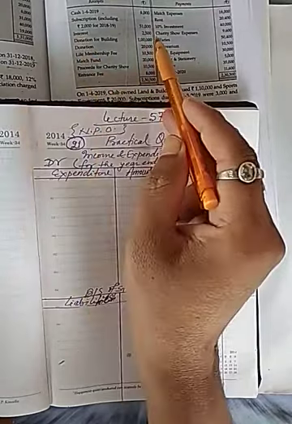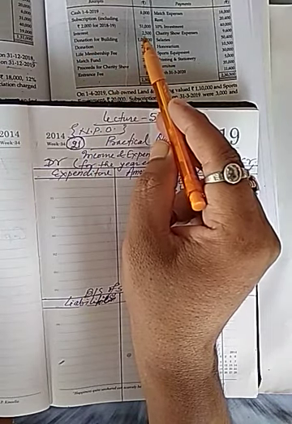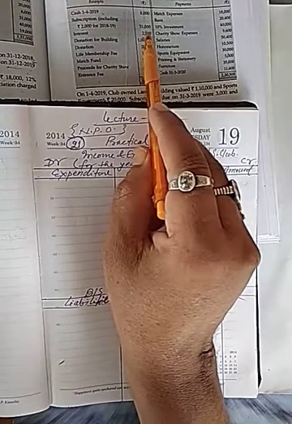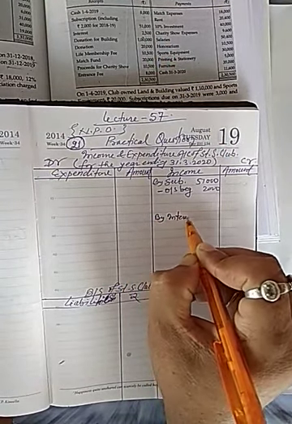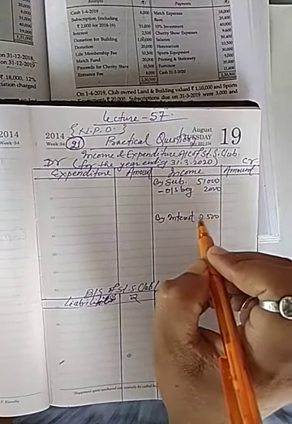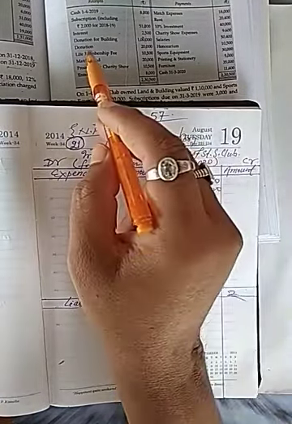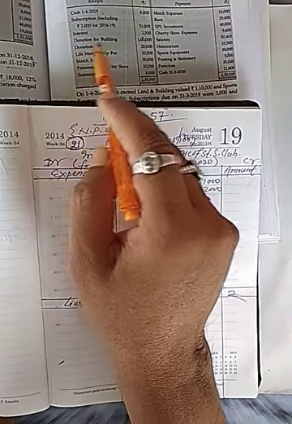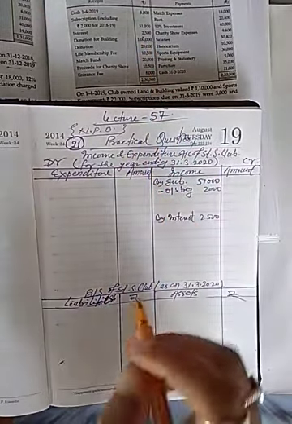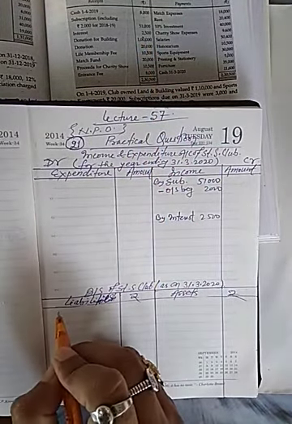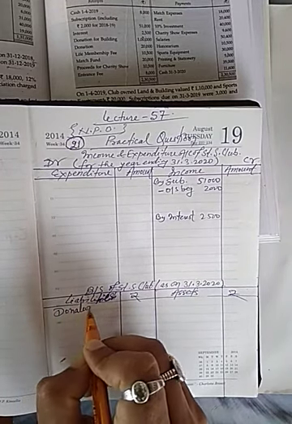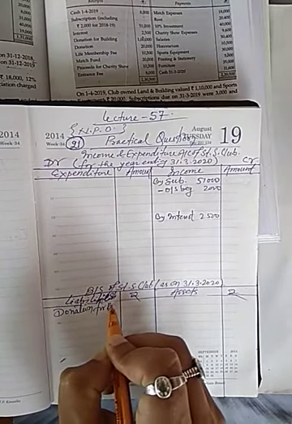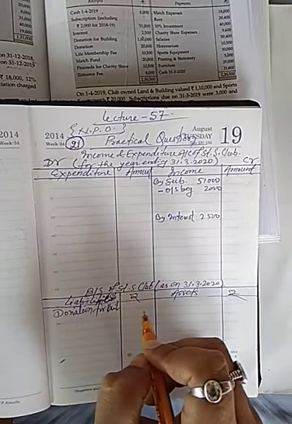Now interest, rupees 2000 and 5,500 is given. So I will write also by interest 2,500. Now donation for building is given. It will be a capital receipt fully. So I will write on the liability side donation for building 1 lakh is given.